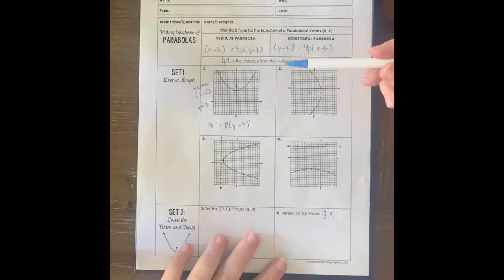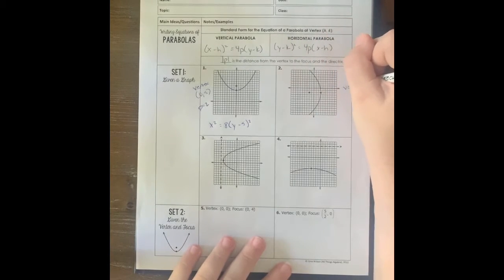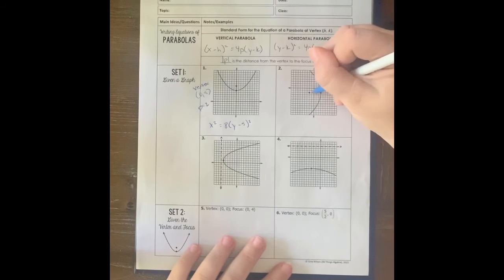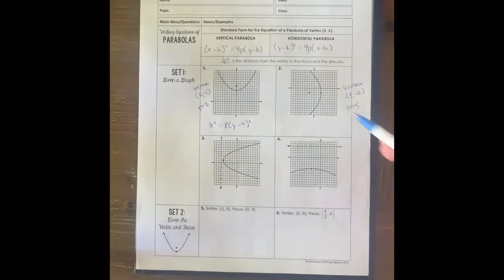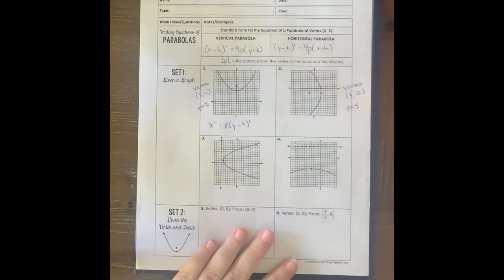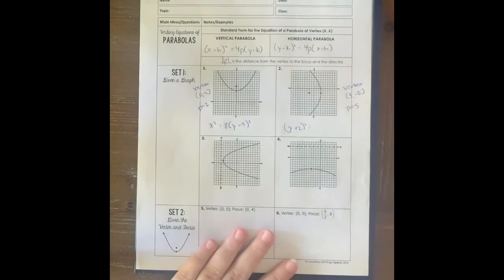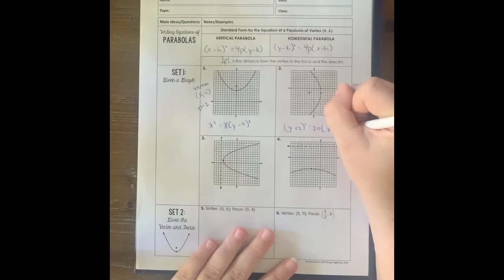Okay, on number 2, our vertex here is at 1, 2, 3, negative 2. Our p is going to be 1, 2, 3, 4, 5. And this is vertical, or I'm sorry, vertical is horizontal. So that means that our y is going to go first. Okay, so that means we have y plus 2 squared equals 4 times our p, which is 5, which is 20. 4 times 5 is 20. And we have x minus 3.